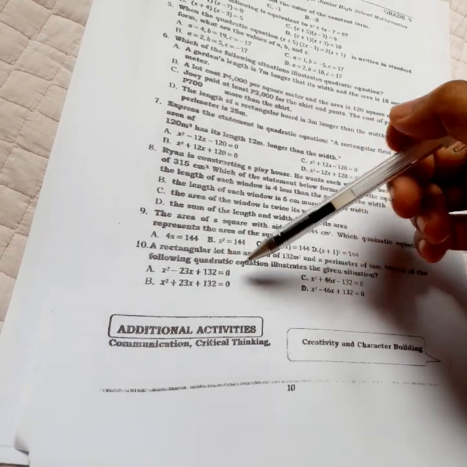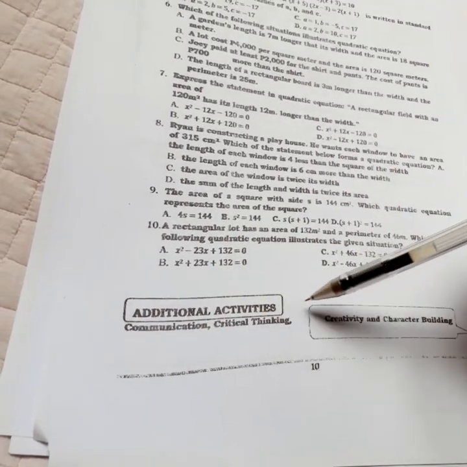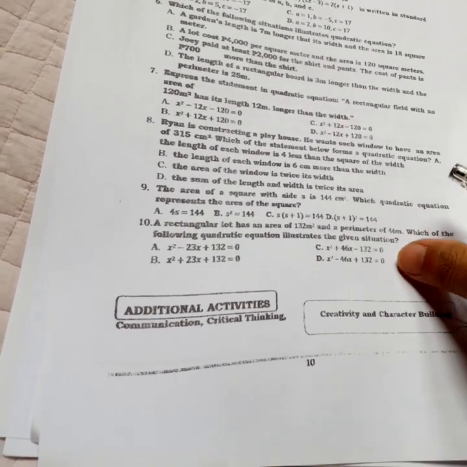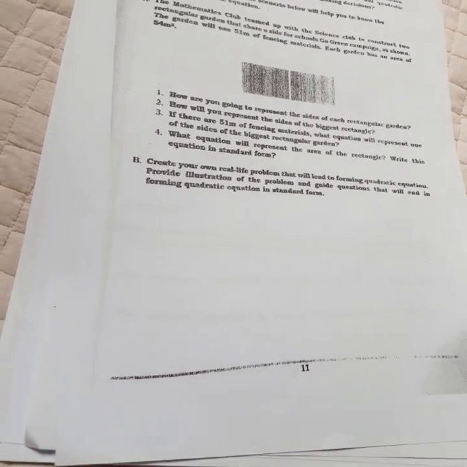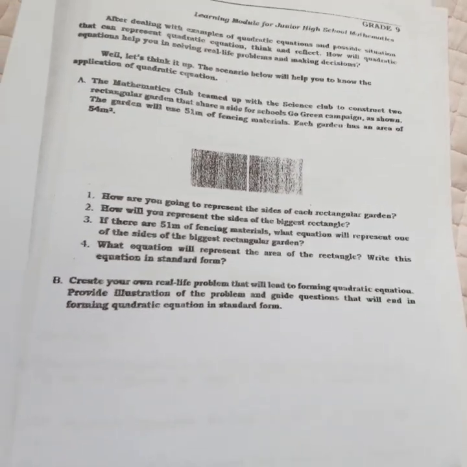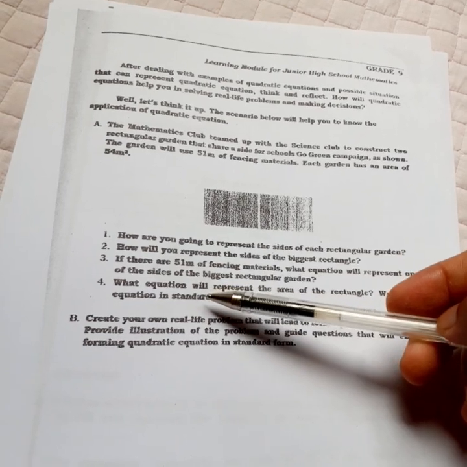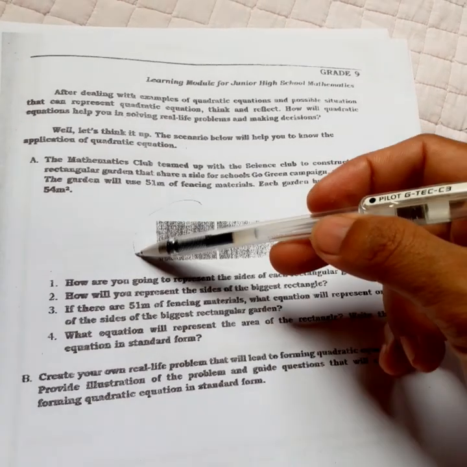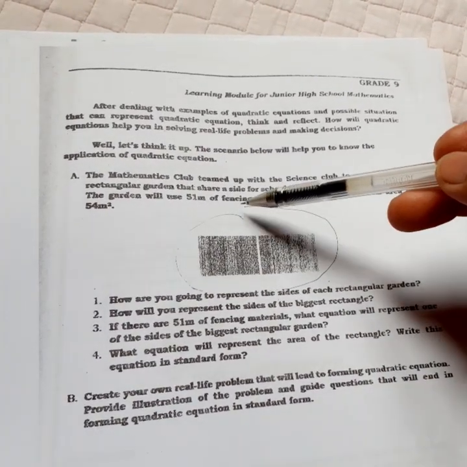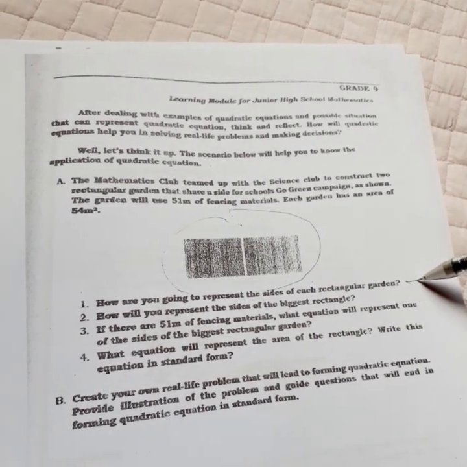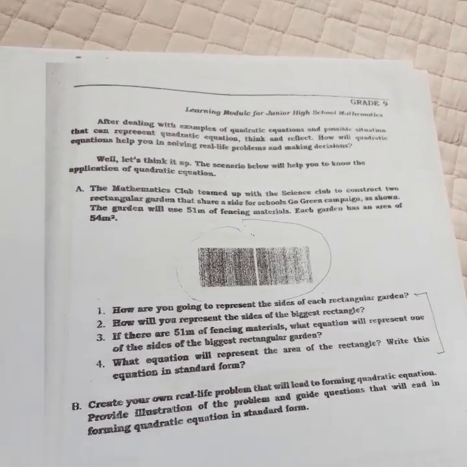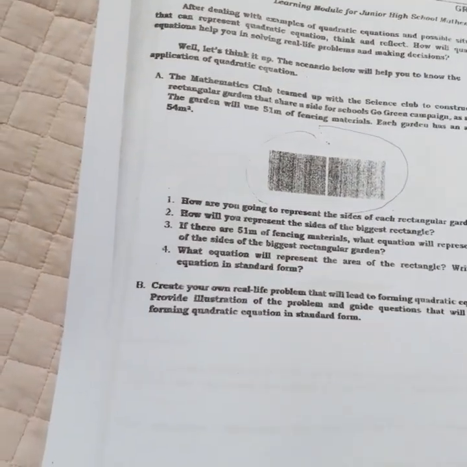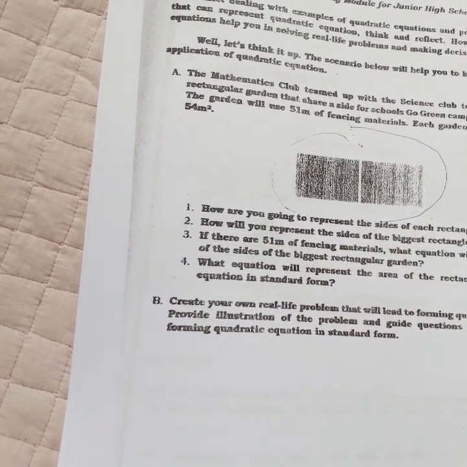Additional activities. Communication, critical thinking, creativity, and character building. This one, analyze this one, then answer. Explain why that is your answer. How are you going to represent society?